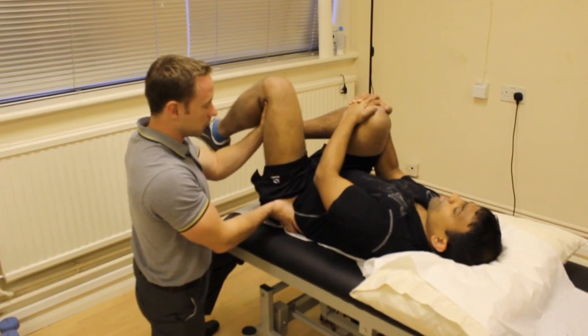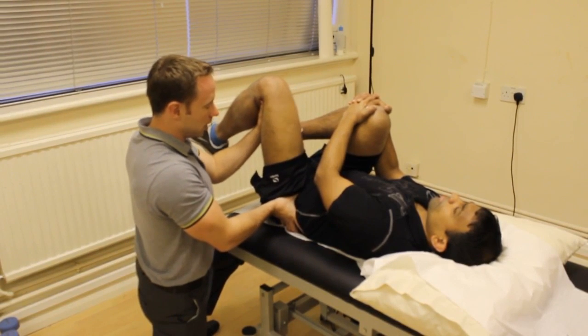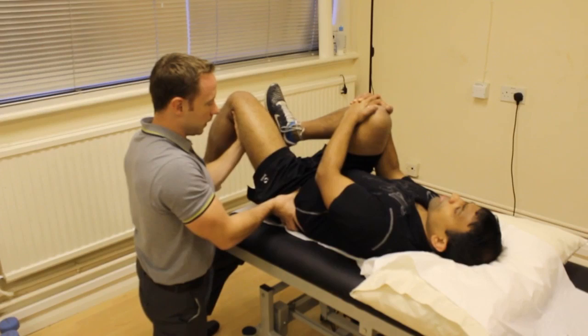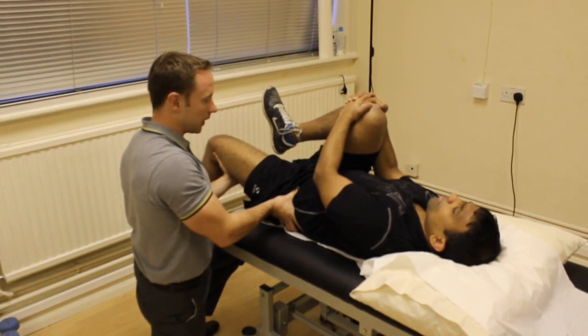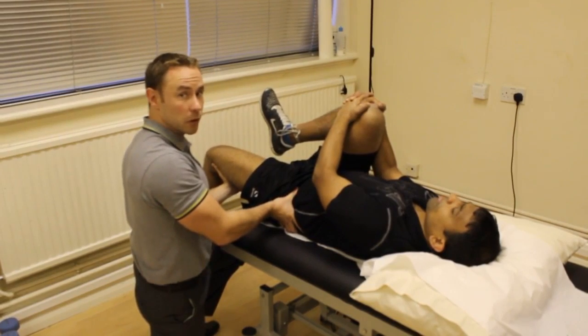So again, I'll show you that one more time. Stabilising through here and slowly bringing the hip down into extension. Monitoring for clicking or catching, which would be a positive response with pain.